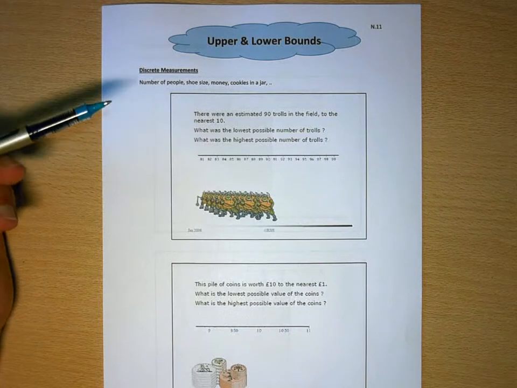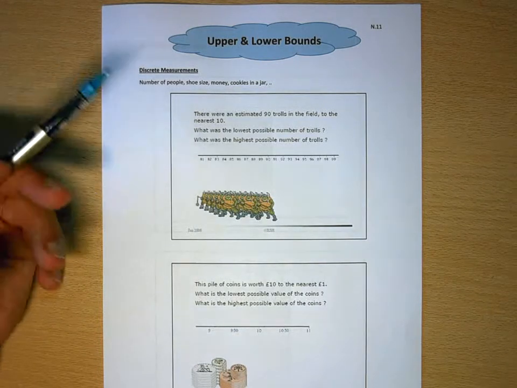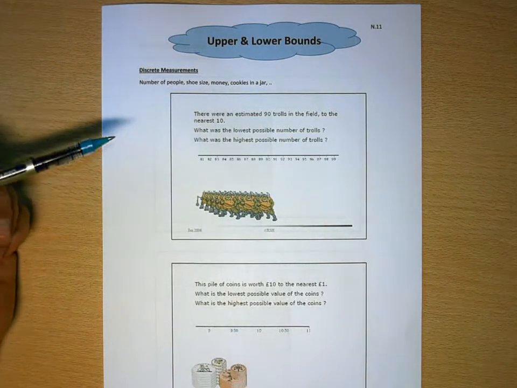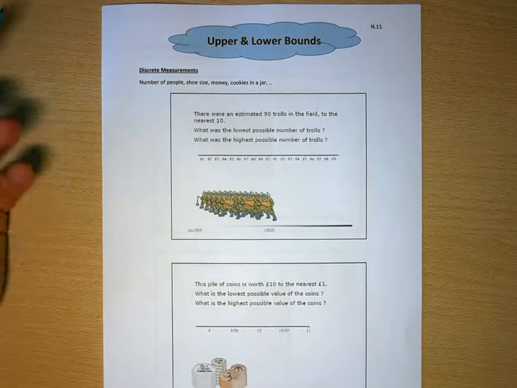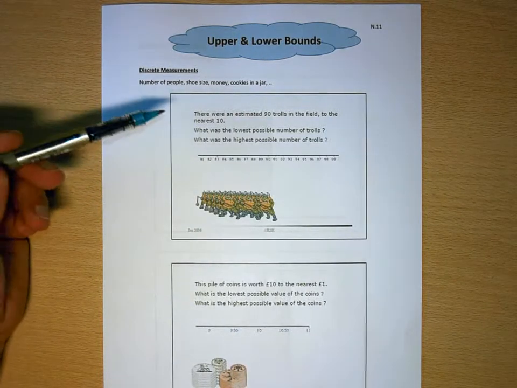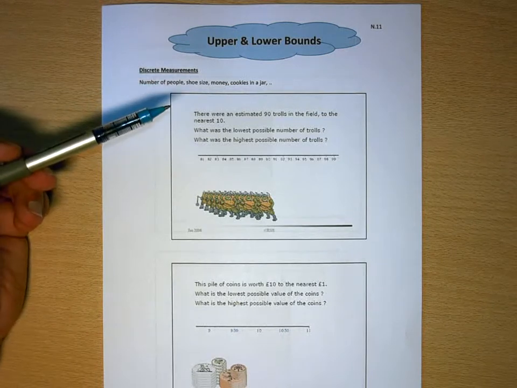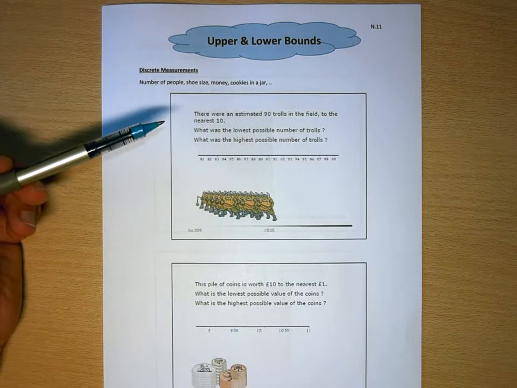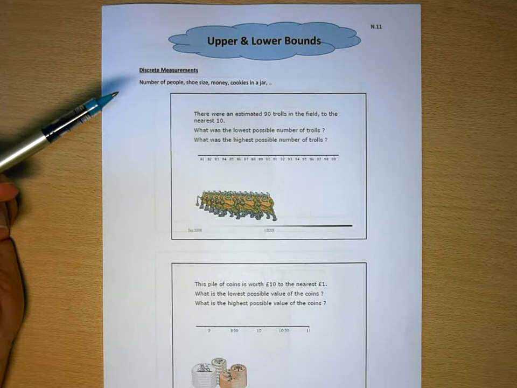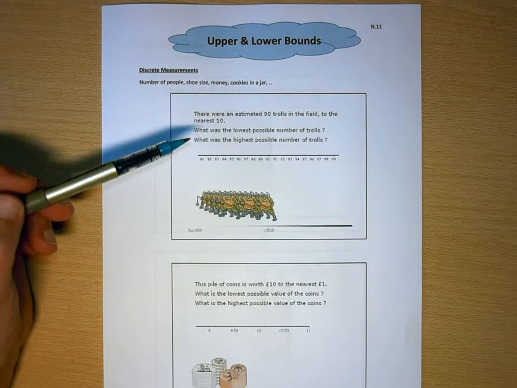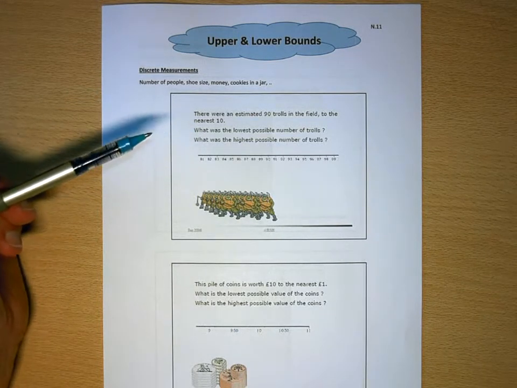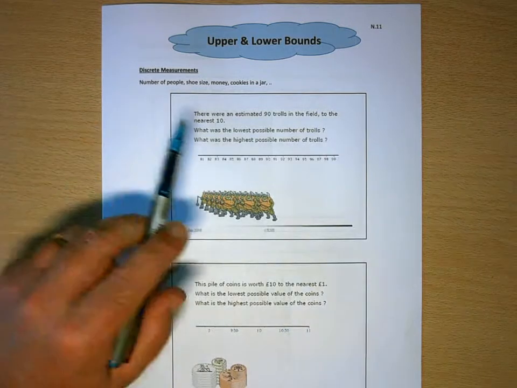the sort of things we're looking at here are things like the number of people, shoe size, money, sweets in a jar, cookies in a jar, that sort of thing, that have been rounded to the nearest 100 or 10. So for example, there were an estimated 90 trolls in the field to the nearest 10. What is the lowest possible number of trolls? What is the highest possible number of trolls?